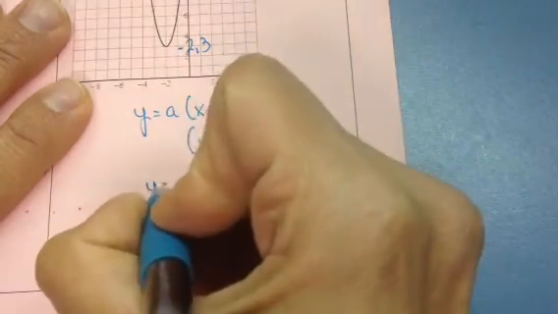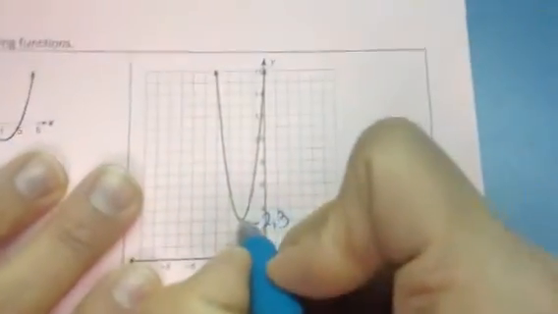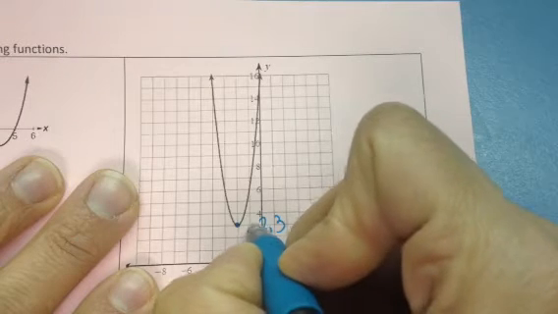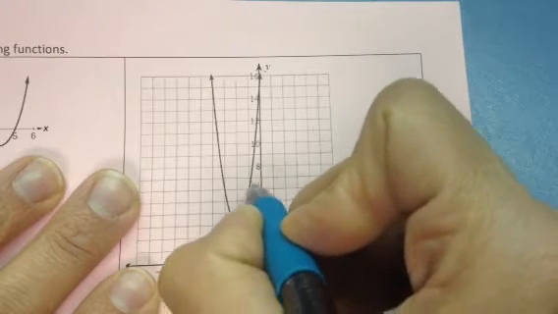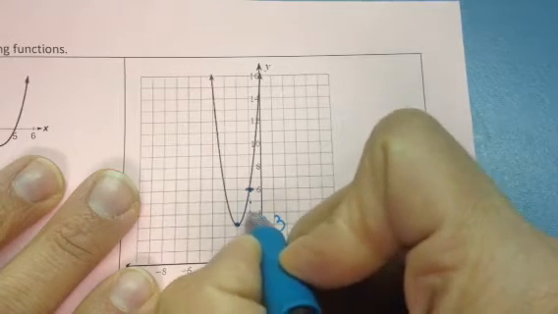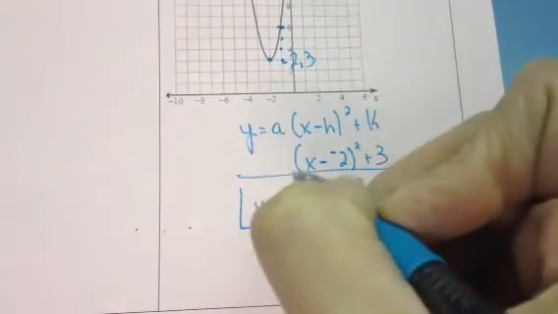The only thing I need to do is get the a. The a is really fast in a quadratic. Once you know your vertex, you can go over one full spot and then count over how many it takes to get to the next full spot, which is right there. So if I go over 1, I'm going to go up 1, 2, 3, and that's going to be my a. So that you can do pretty fast.